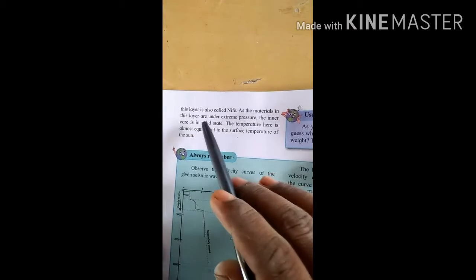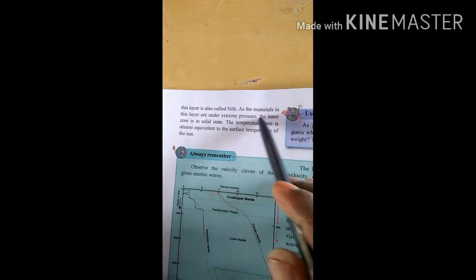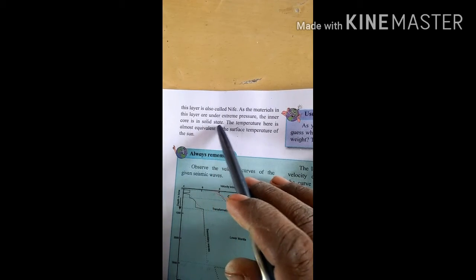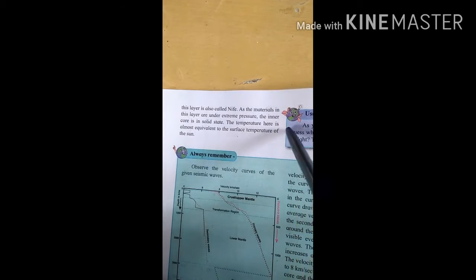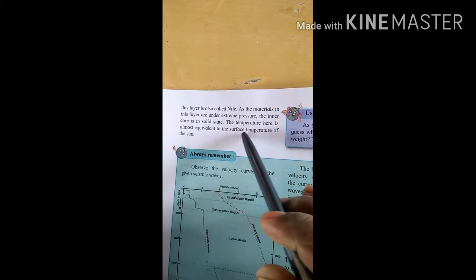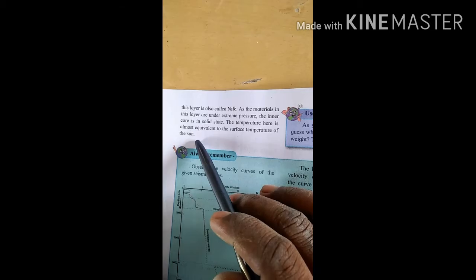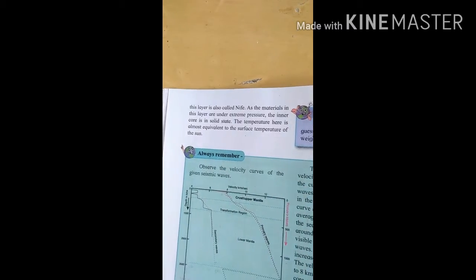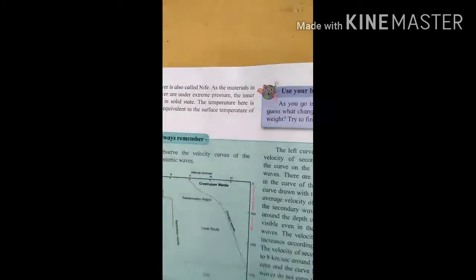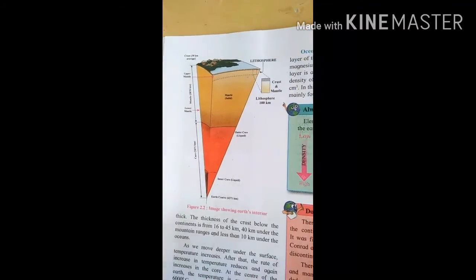As the materials in this layer are under extreme pressure, the inner core is in a solid state. The temperature here is almost equivalent to the surface temperature of the sun. That means you can imagine the temperature here is very high. Now in this way we have studied the interior parts of the earth. In the next video we will see another chapter.